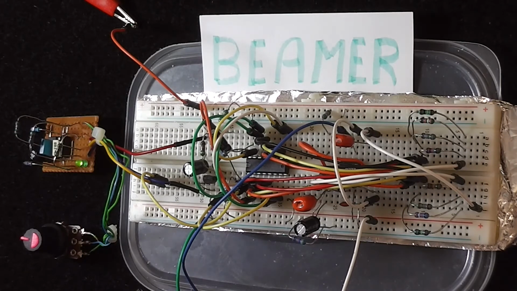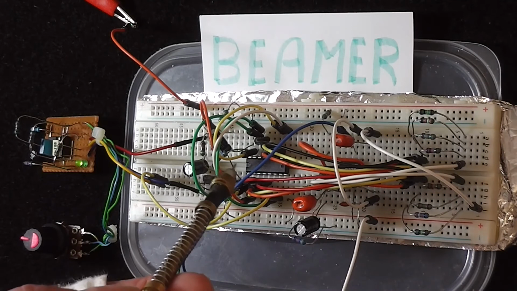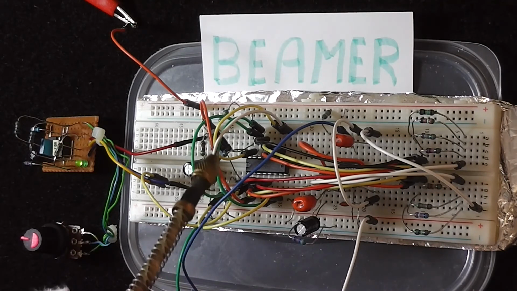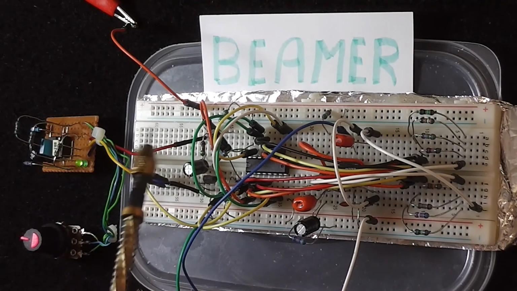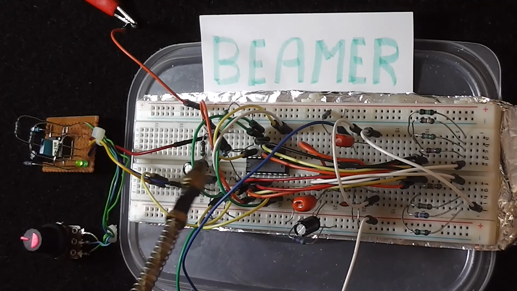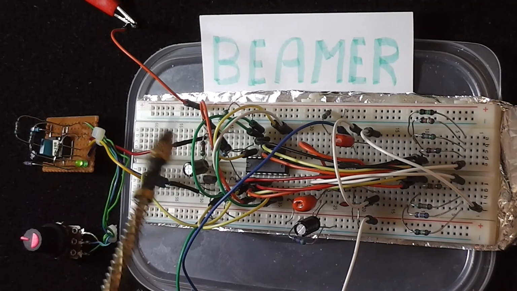So moving on, we've got here a single transistor that's being used as an inverter. Moving further along, we have the 5015, which is a dual 4-bit shift register configured in a way that generates 8 bits of shifting.